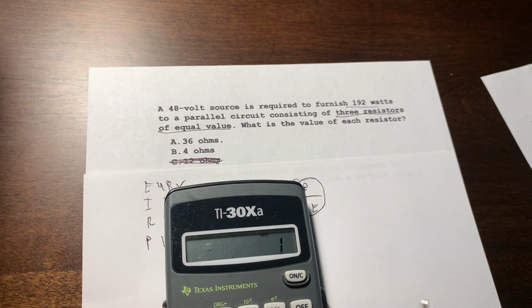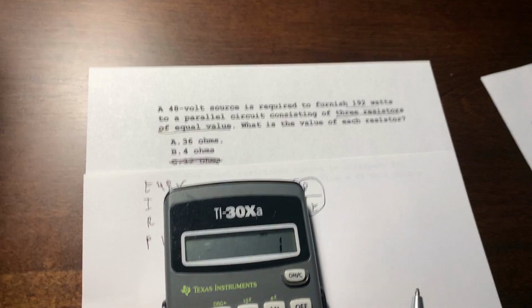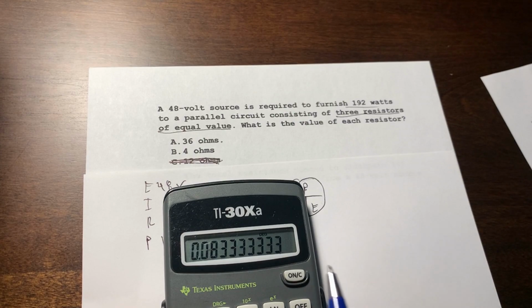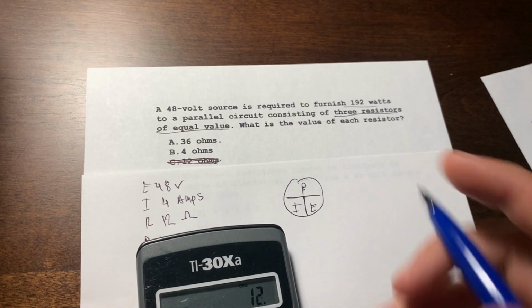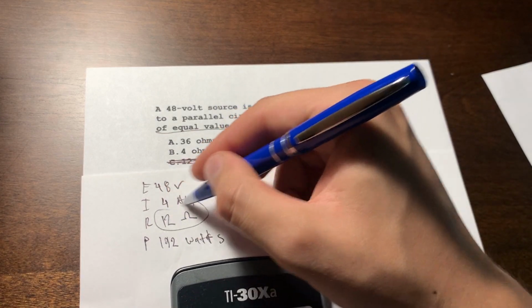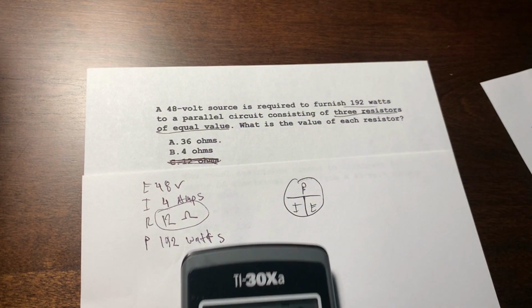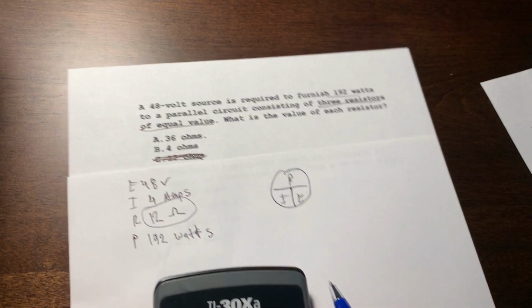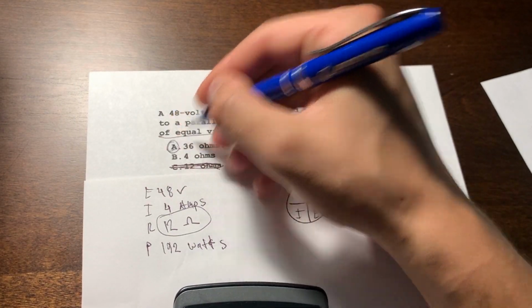So 1 over 36 plus 1 over 36 plus 1 over 36 equals, and then 1 over that. That gives us a total resistance of 12 ohms, which we got just by solving what they gave us. So 36 ohms is the correct answer.